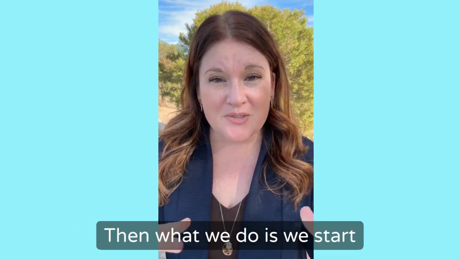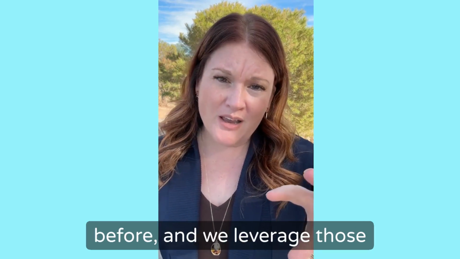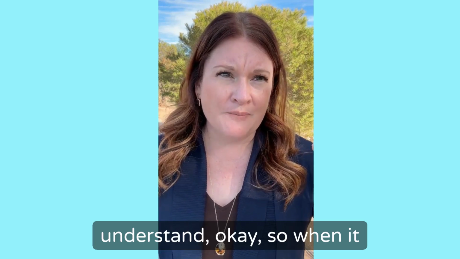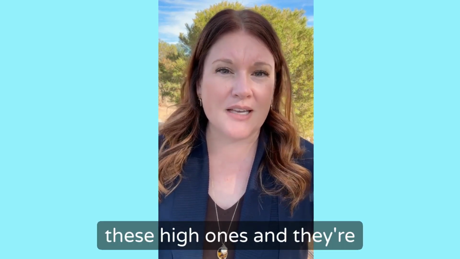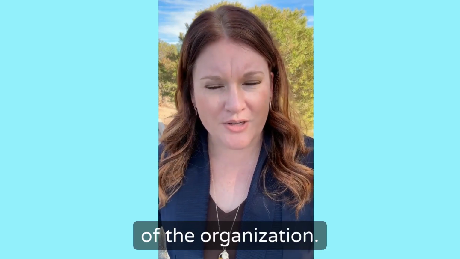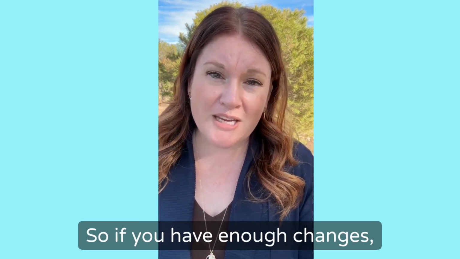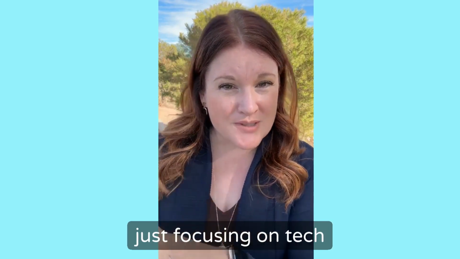Then we start taking a look at each of those 8 areas that I mentioned before, and we leverage those 2 other things to understand, okay, when it comes to policy changes, we have these high ones and they're impacting all of these areas of the organization. So if you have enough changes, then maybe you build those into your training instead of just focusing on tech training.